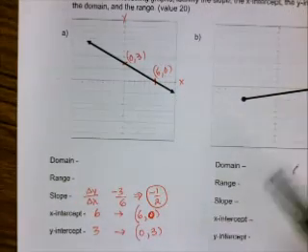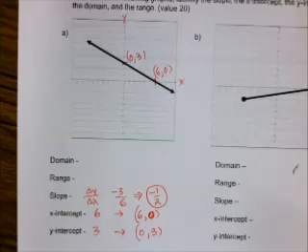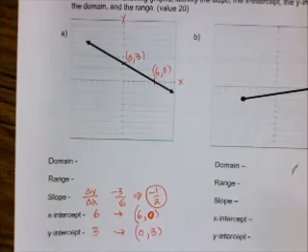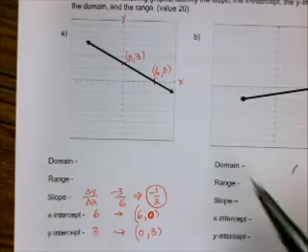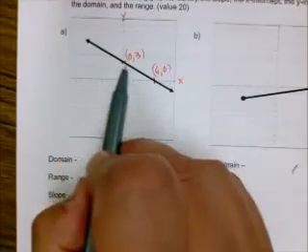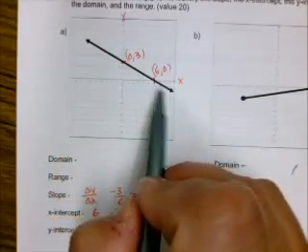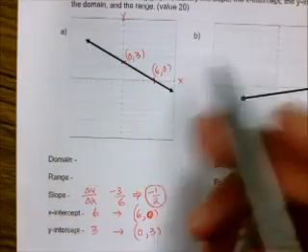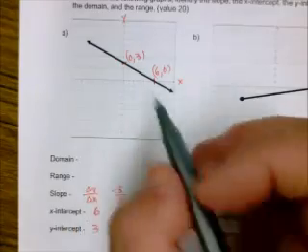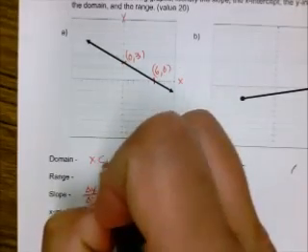Now, in terms of the domain and the range, this one was a little bit tricky. I wonder how many of you got this. So because it has the line connected, all my dots are connected, and because it has arrows on the end, then all we're going to say is that it can be any number. And so this is how I write it. I say, so my domain x can belong to any real number.